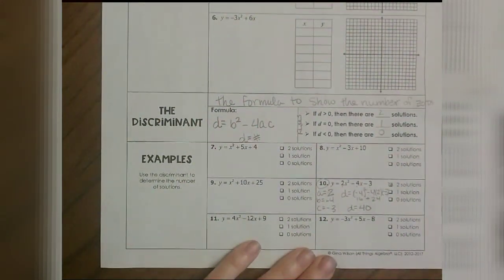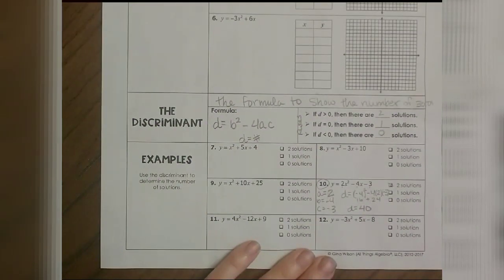And that's how we'll use our discriminant. Now there's a few problems in Delta Math for you to practice these skills on. So we'll do a little bit of graphing, we'll do a little bit of identifying, and we'll do a little bit of finding the discriminant value. So make sure that you're reading the directions carefully in Delta Math, but have a great rest of your day.